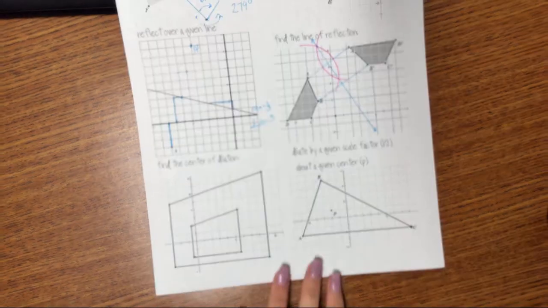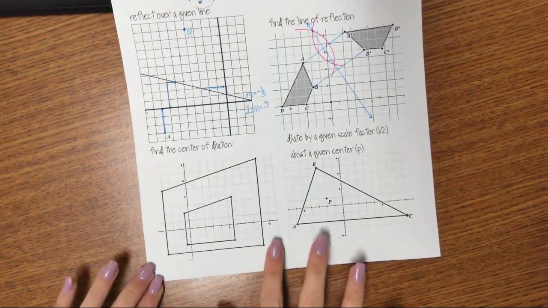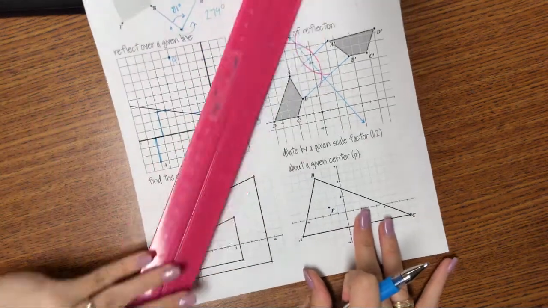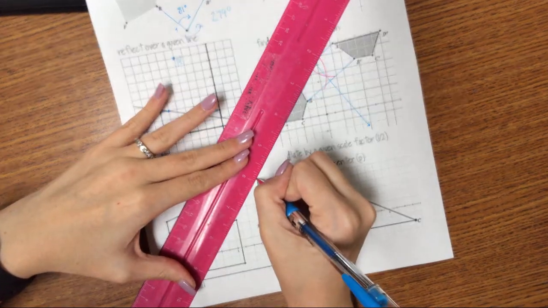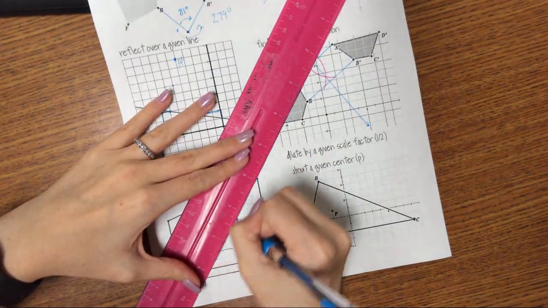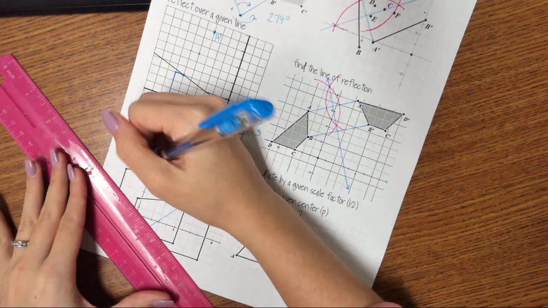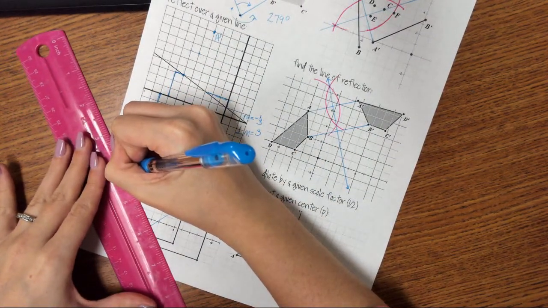Now we will find the center of dilation. These two are on your review sheet, so if you would like to do it on there, feel free. Again, we will connect corresponding vertices. Make sure you extend your lines so you can find the intersection. If you stop early, you might not hit where the intersection point is.